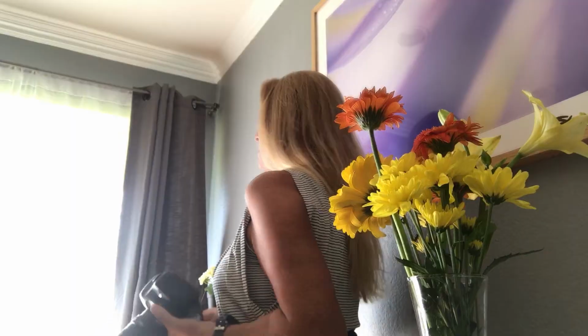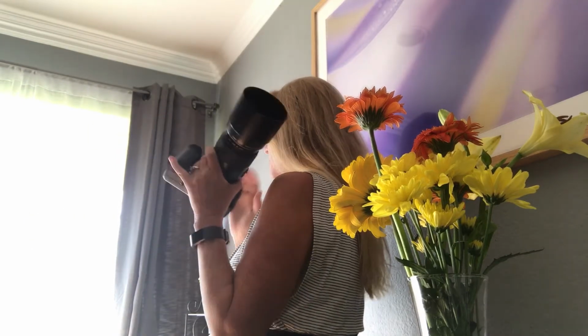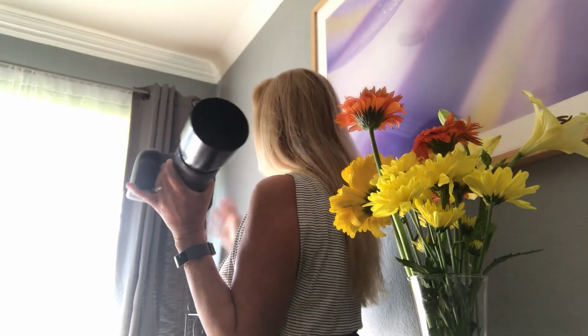So what is a histogram? I know that there's tons of videos out there that tell you about histograms. I'm going to tell you my way of thinking about a histogram. In your camera, your DSLR or whatever camera you have, look at the manual and look for the histogram, because sometimes when you look at the back of your camera, it just shows the image. You want to push the info or the menu area to make sure that you can see the histogram.